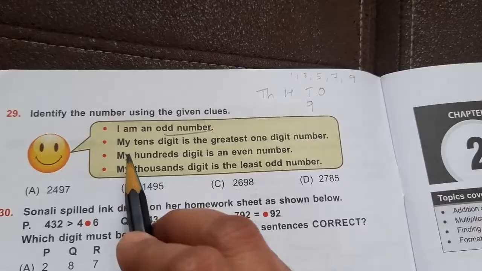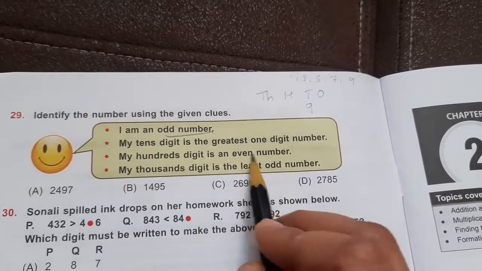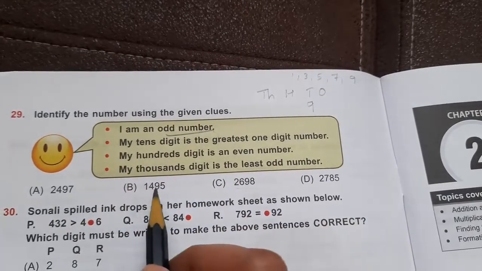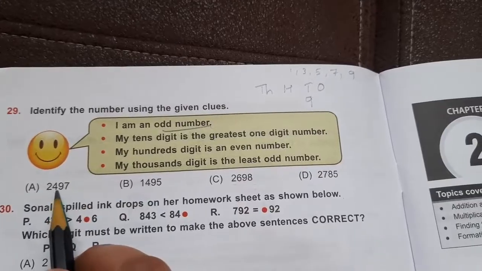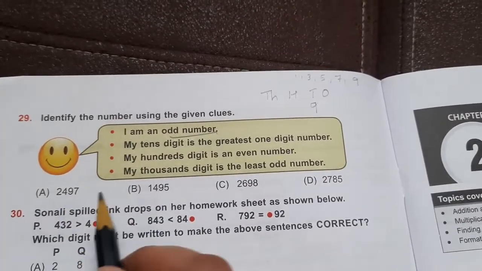Let's look at the next hint. My hundreds digit is an even number. Hundreds digit is an even number. Here it is 4, and here is 4. Both are satisfying. So still A or B.